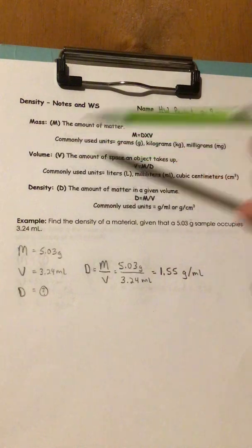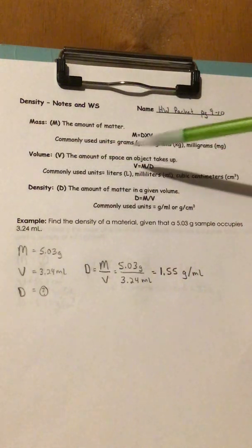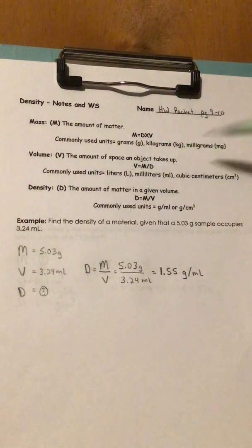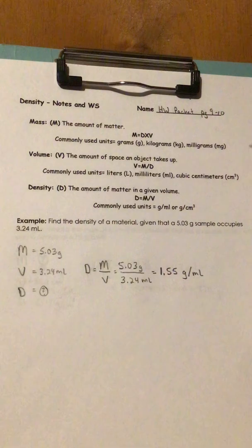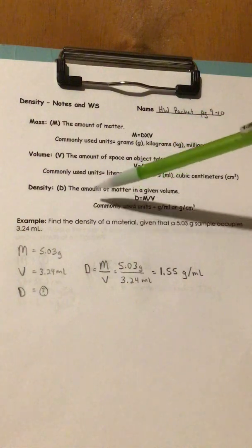The other one is volume, the amount of space an object takes up. We commonly use liters, milliliters, and cubic centimeters. In chemistry, a milliliter and a cubic centimeter are the same thing. It's also the same as a cc, which would be cubic centimeter. Some volumes in the English system are quarts and gallons and so on.